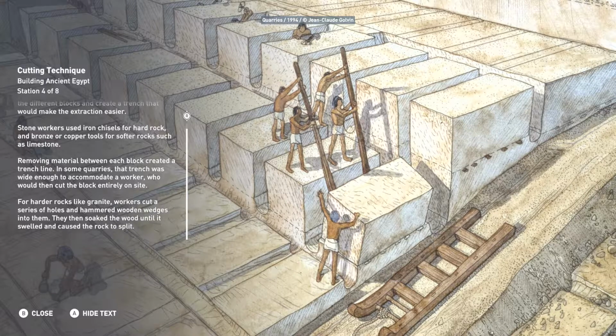In some quarries, that trench was wide enough to accommodate a worker, who would then cut the block entirely on site. For harder rocks like granite, workers cut a series of holes and hammered wooden wedges into them. They then soaked the wood until it swelled and caused the rock to split.